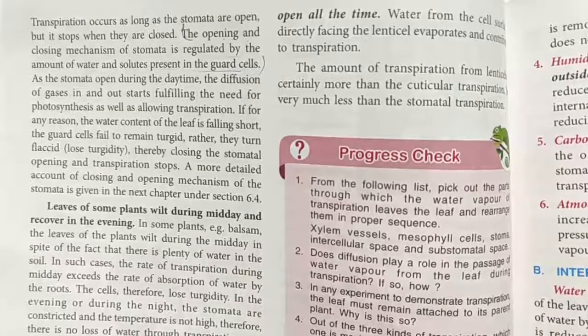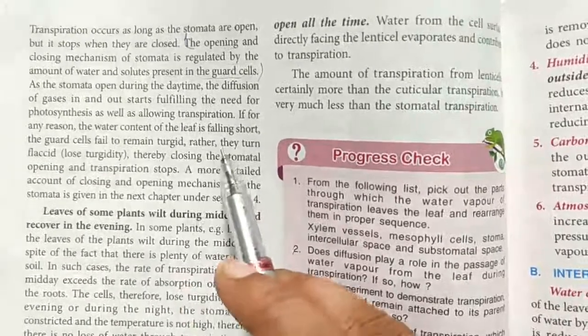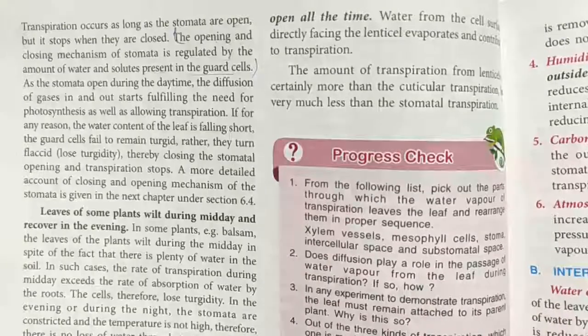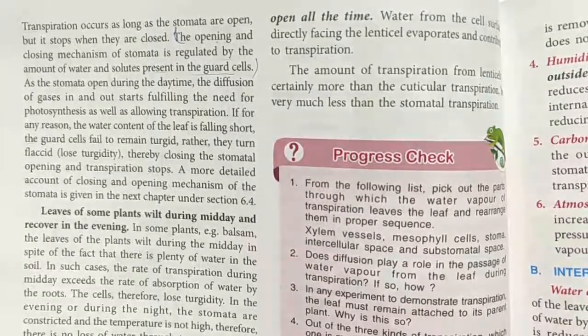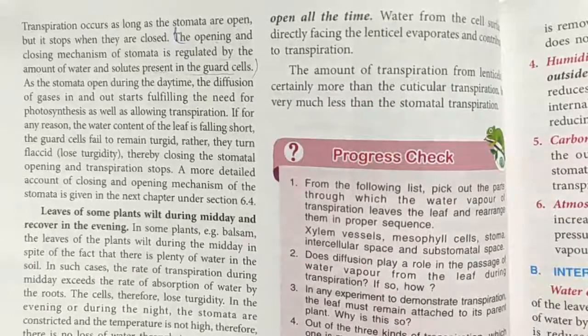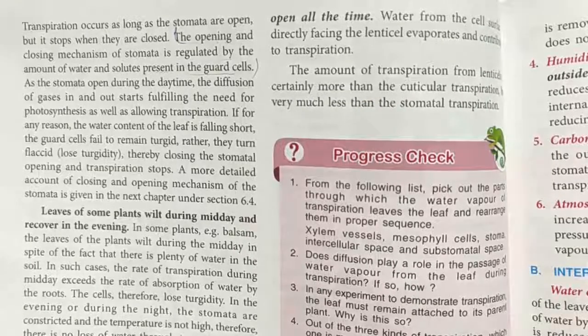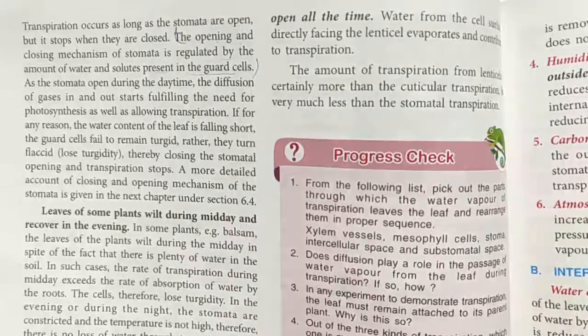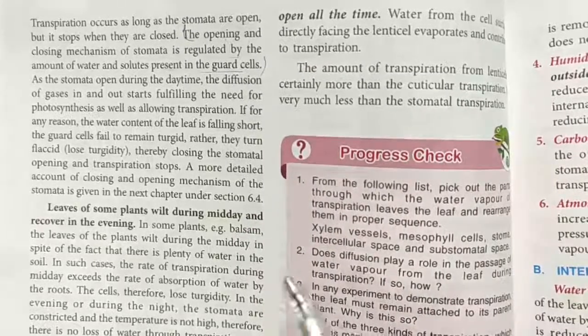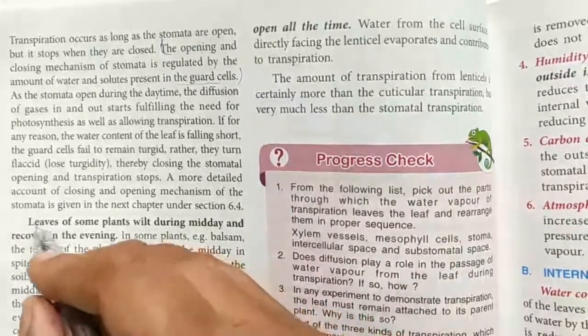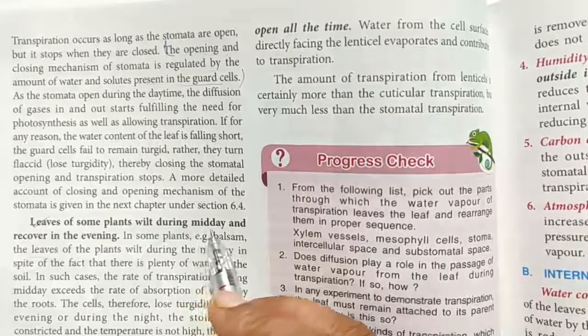So basically the opening and closing of stomata is regulated by the amount of water present in the guard cells, and the phenomenon responsible for this is diffusion only. With the help of diffusion, water enters the guard cells and can also come out according to the concentration.